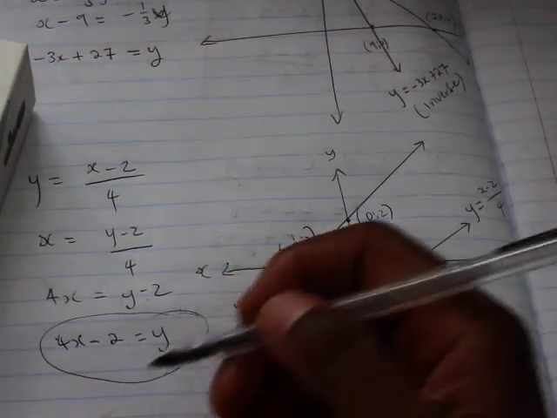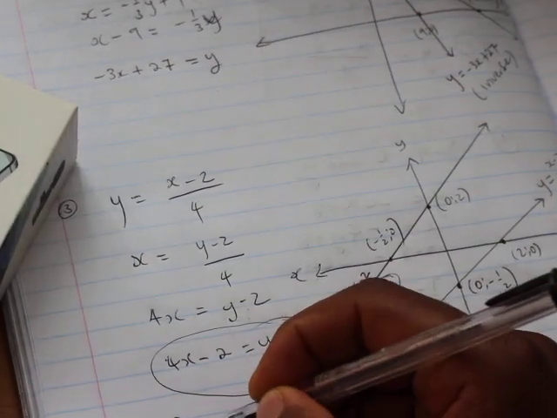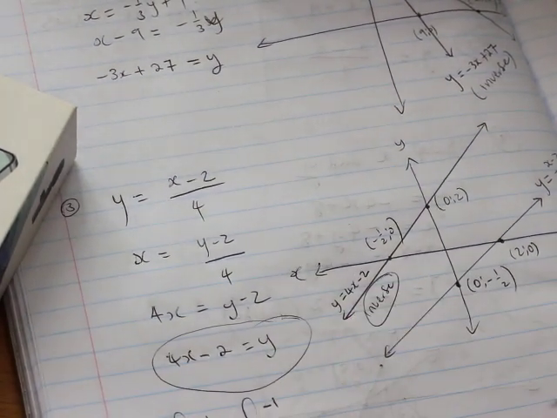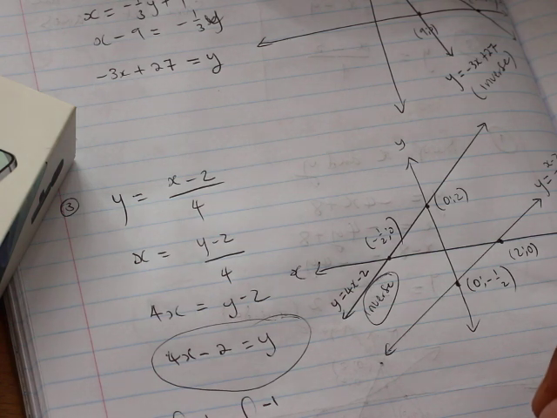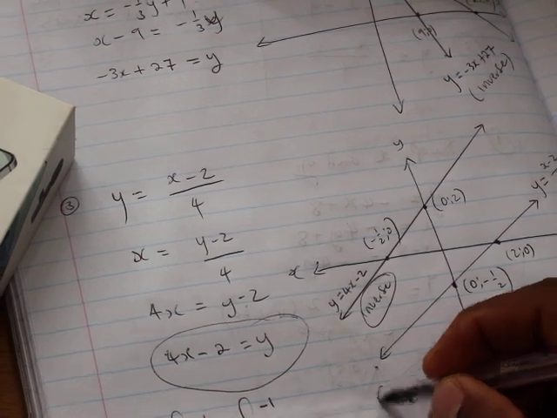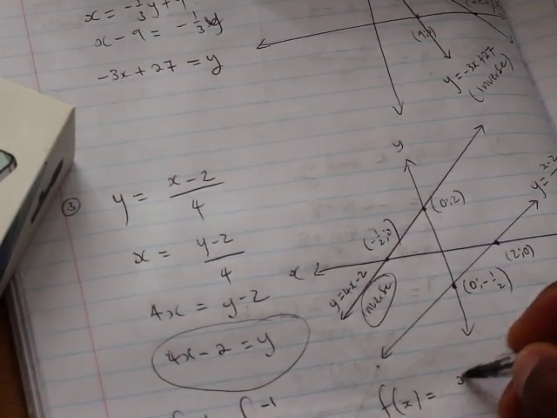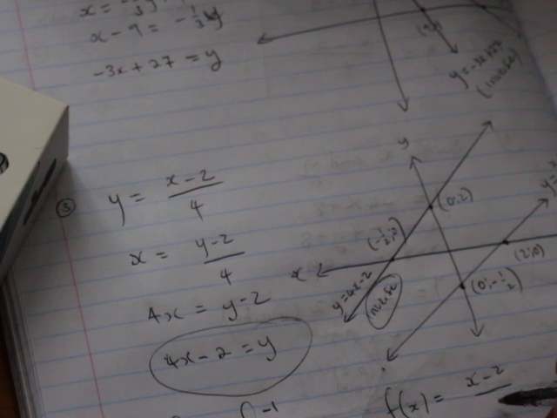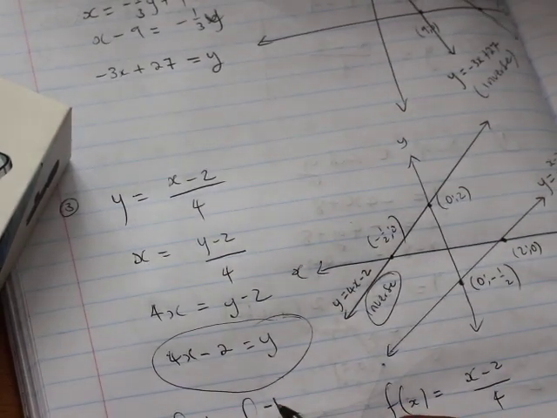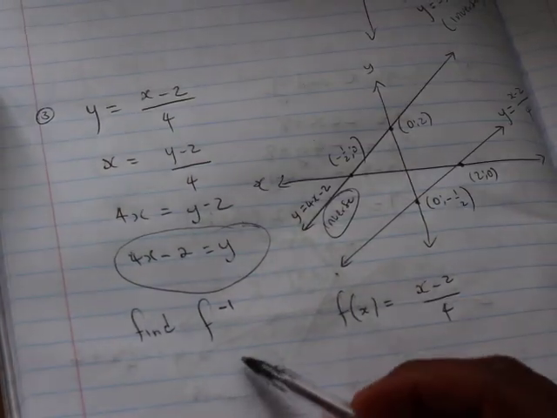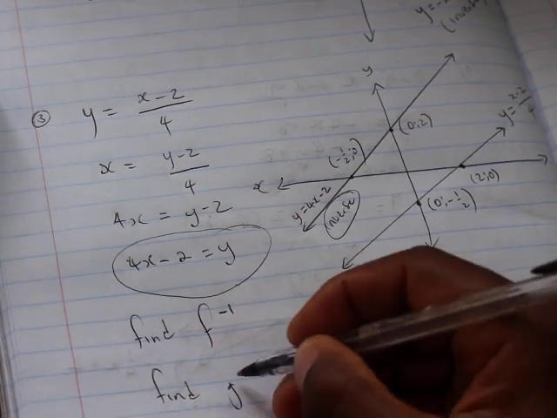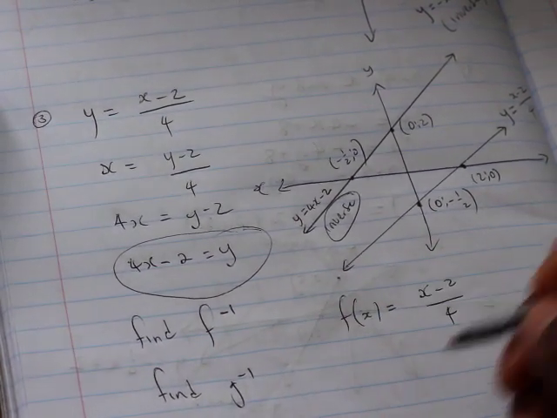Sometimes when they're asking you to find the inverse, they'll say find f. And obviously the assumption is that your main function will be given as f of x is equal to (x minus 2) over 4. When they say find f to the exponent negative 1, they're actually asking you to find the inverse. Or maybe they say find g. Just know they're talking about the inverse.